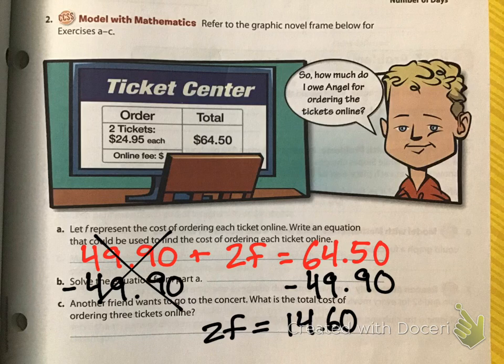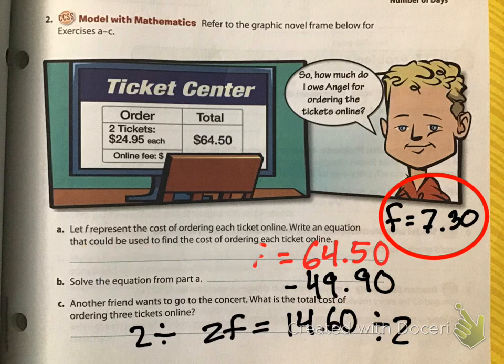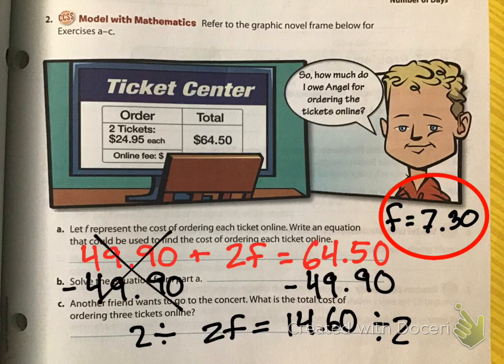Then we have to divide each side by 2. We get the fee equal to $7.30 per ticket. It asks you to solve it. That is part B.